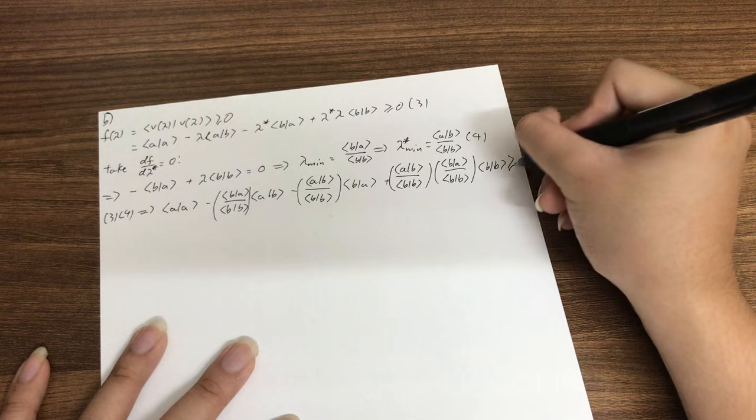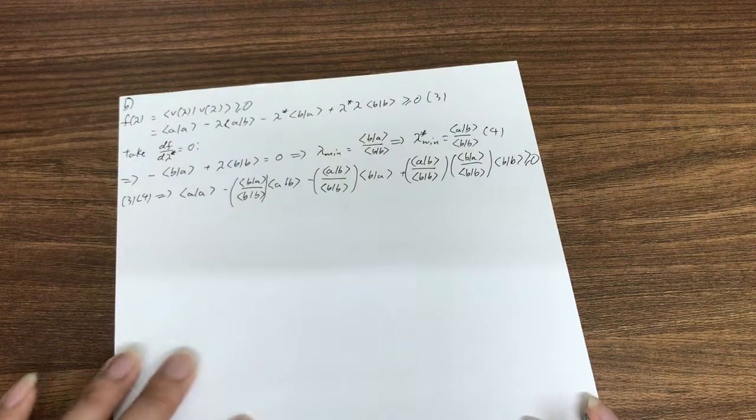Okay, so this whole thing is greater or equal to 0.